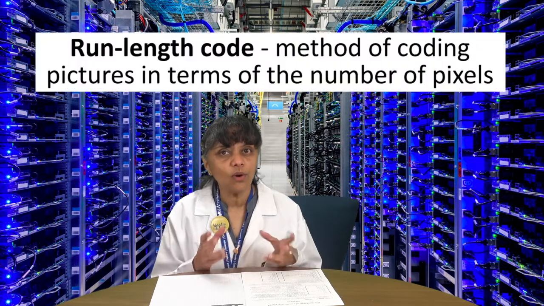To store information about one picture being millions of pixels, you have to have a lot of storage. To solve this problem, pictures are stored in code.